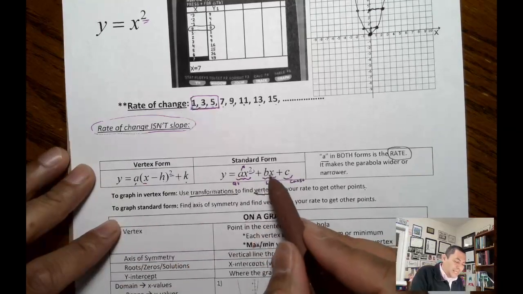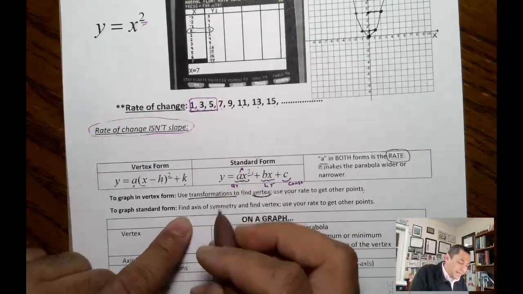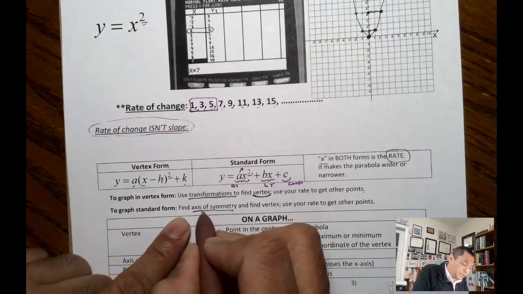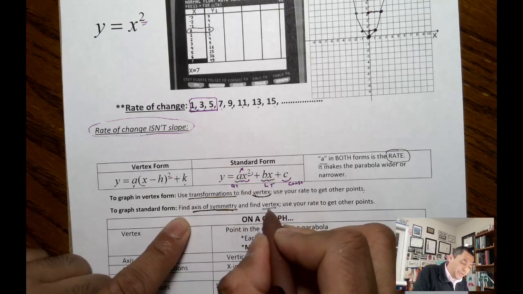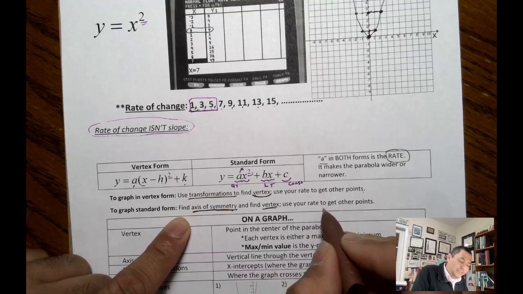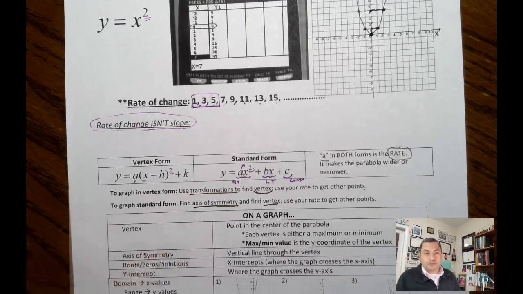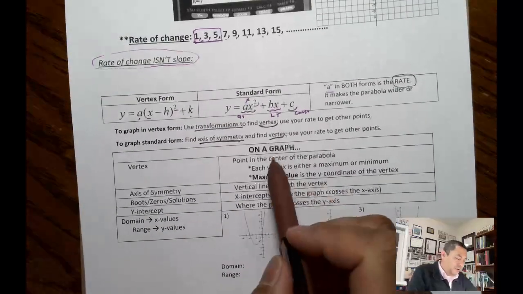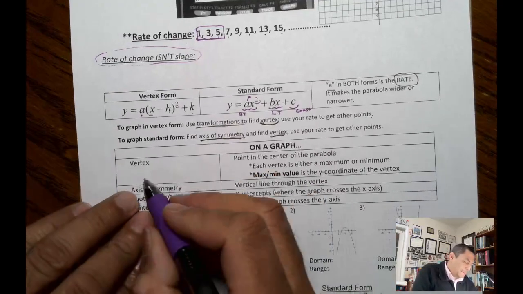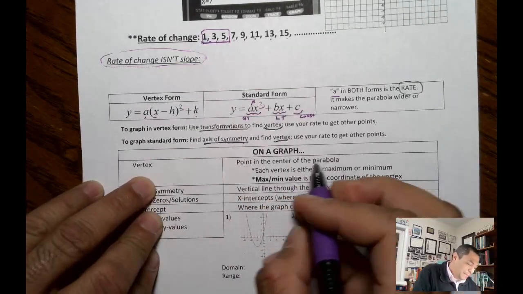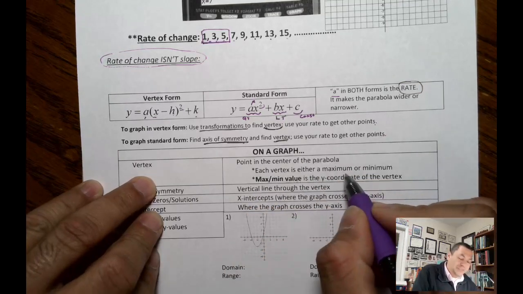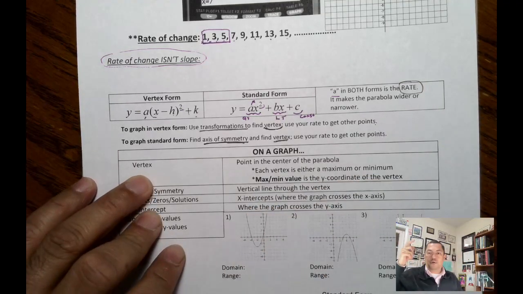The graph in standard form, find the axis of symmetry. These are words that we're going to be using: axis of symmetry, and find the vertex. Use your rate to get the other points. Now, on a graph, the vertex is the point in the center of the parabola. Each vertex is either a maximum or a minimum.